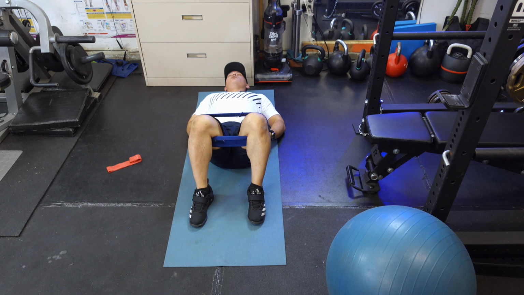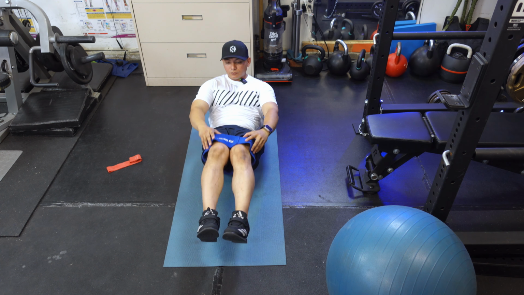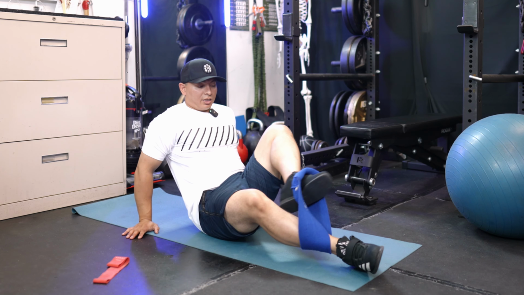Okay, you do this when your hip pain is pretty high. So you're doing this isometrically. Hold for 5 and relax. Yeah. So that's stage 1.